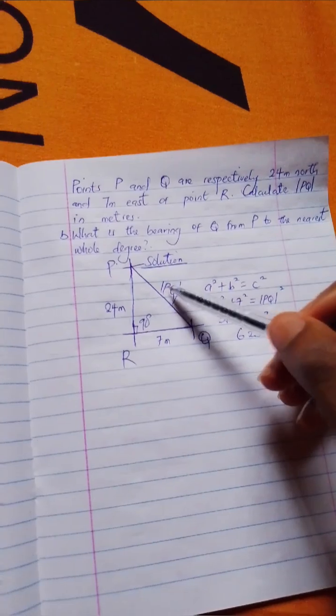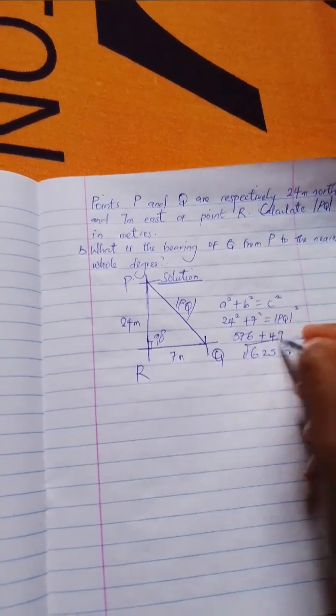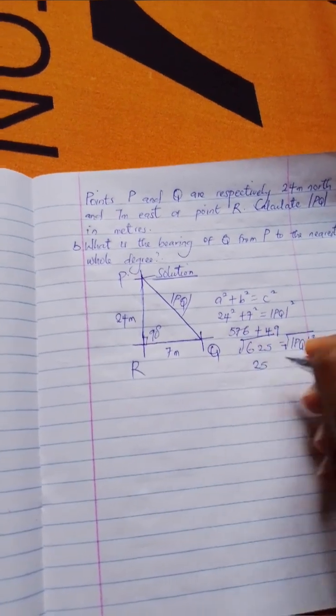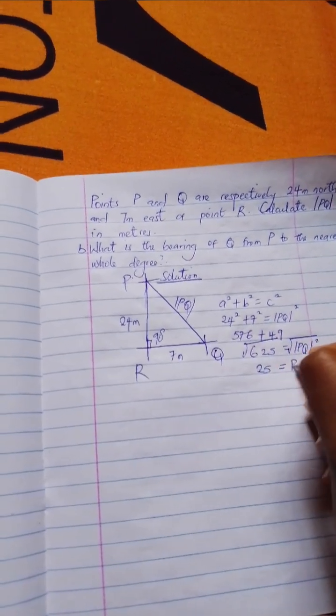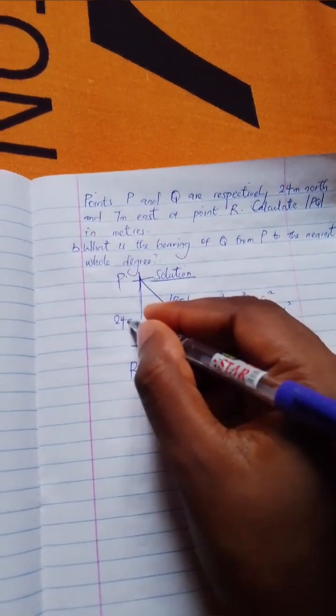Now I'm looking for PQ, not PQ squared. So I'm going to be finding the square root of both sides. The square root of 625 here is 25. So I'm having that 25 is equal to PQ. So my PQ here is equal to 25 meter.